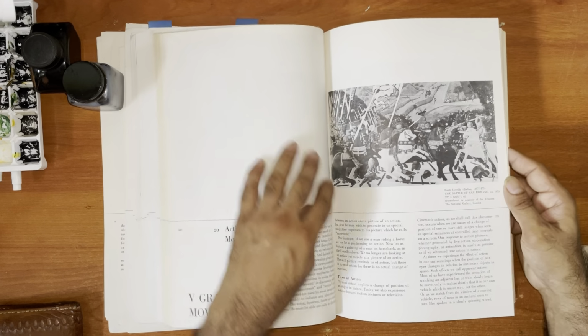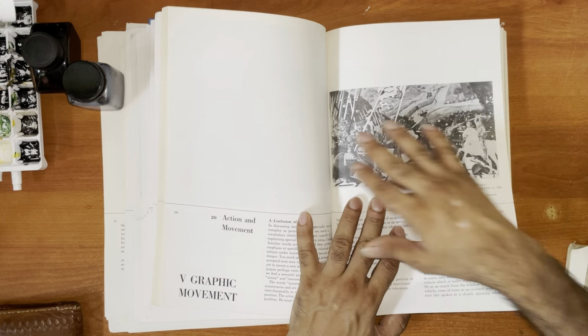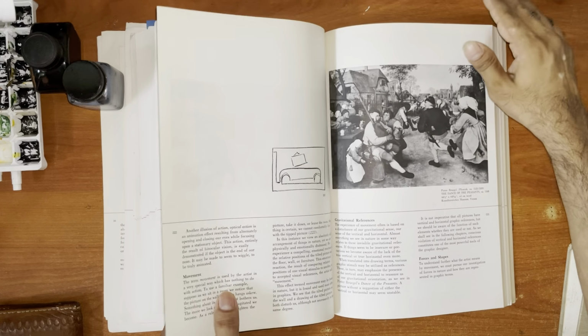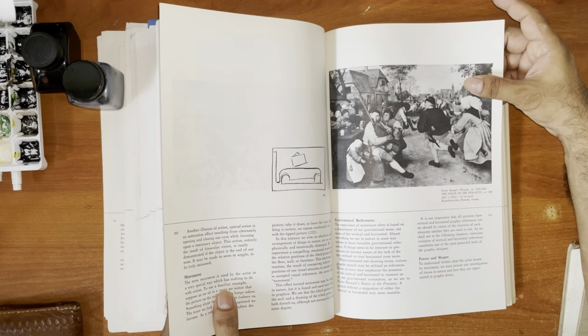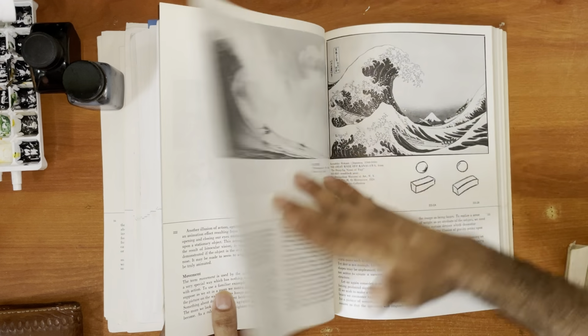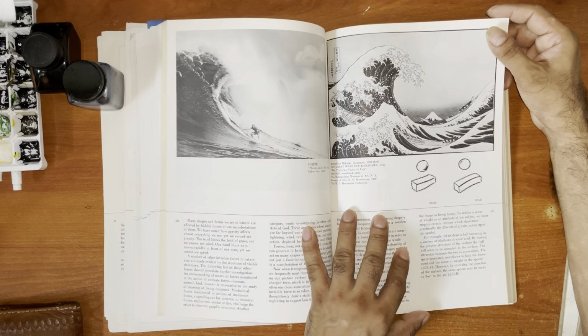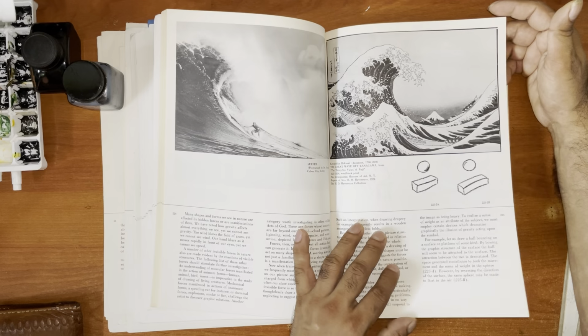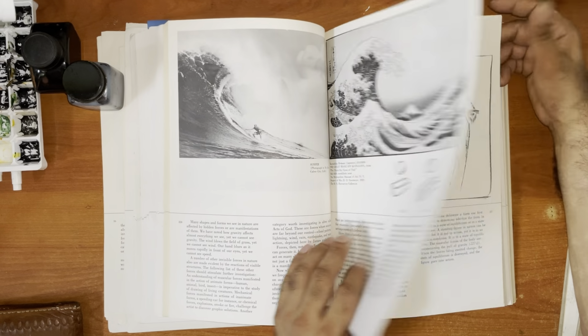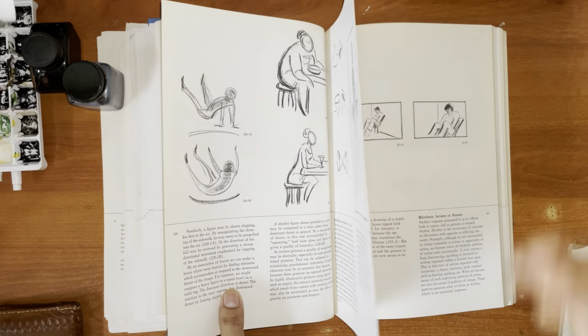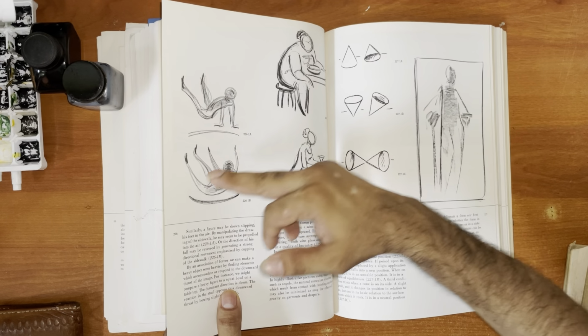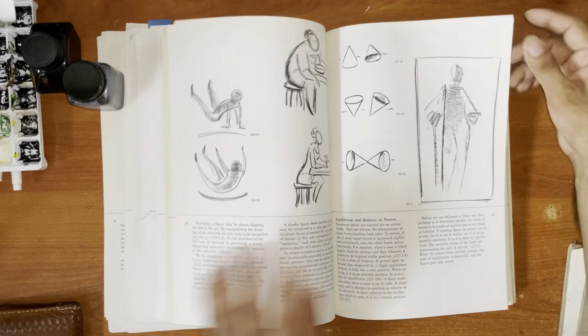Movement, graphic movement. This is really interesting. Look at this. This talks about movement in a picture. This looks like a Bruegel or a cutout from it, maybe. I'm not too sure. But there's a lot of movement here. In terms of movement, you're talking about curves against straights sometimes. Sometimes it's straights against curves. Yeah, look at this. Straight, bounce.